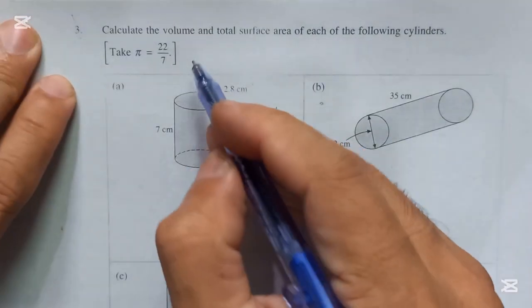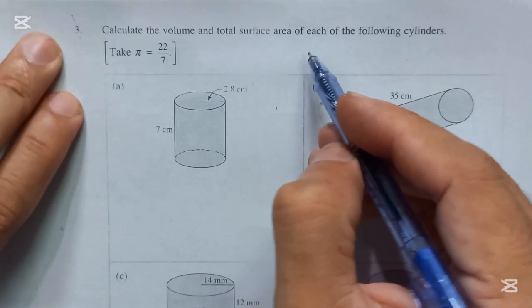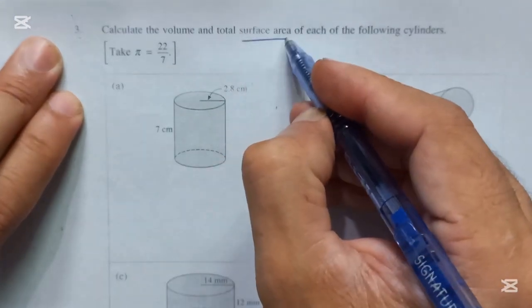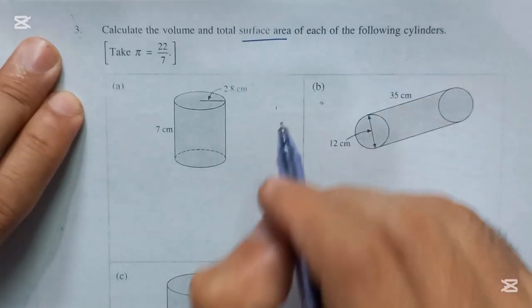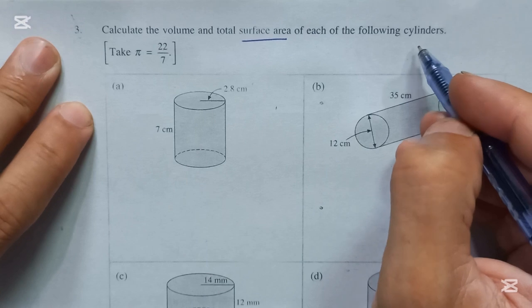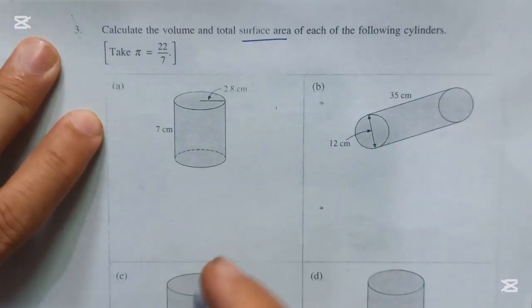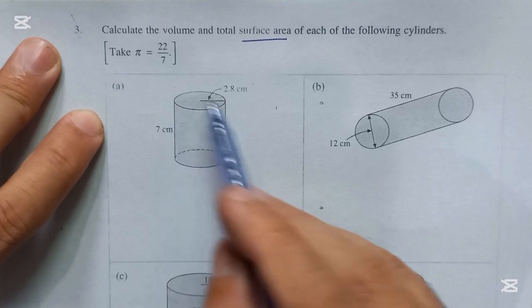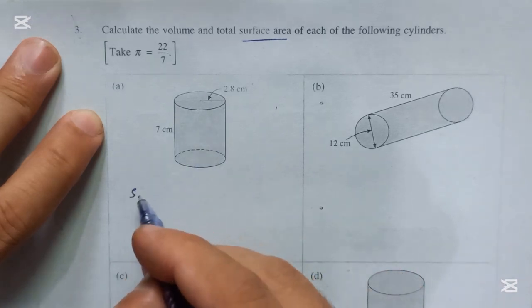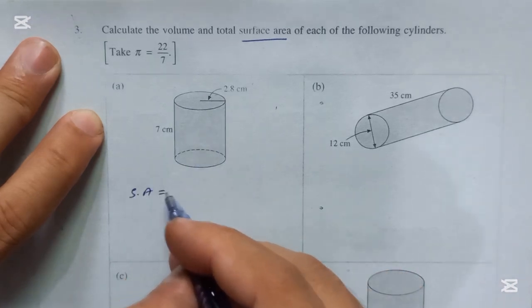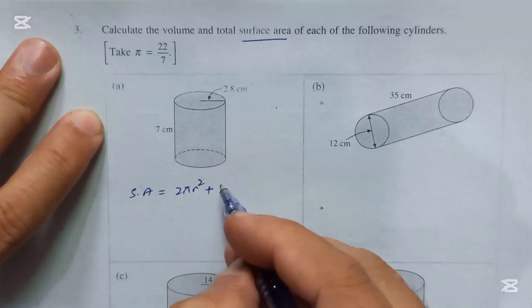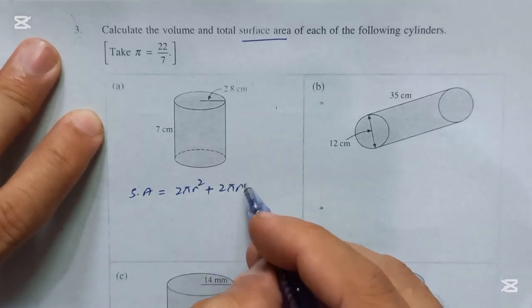The statement of the question is: calculate the volume and total surface area of each of the following cylinders. We will find the surface area for today because this is the topic for today. For cylinder surface area, these are actually closed cylinders. It means there are two circles, one at the top, one at the bottom. So the formula will be 2 pi r square plus 2 pi r h.